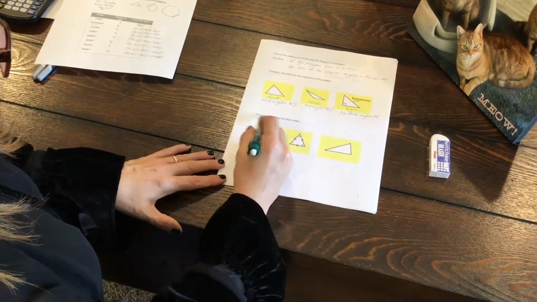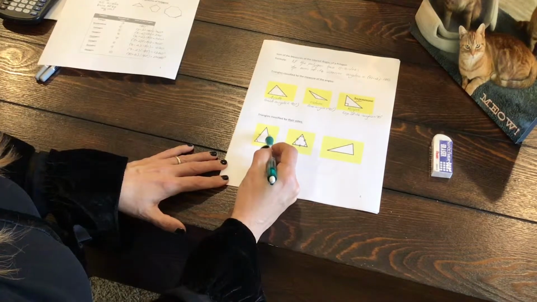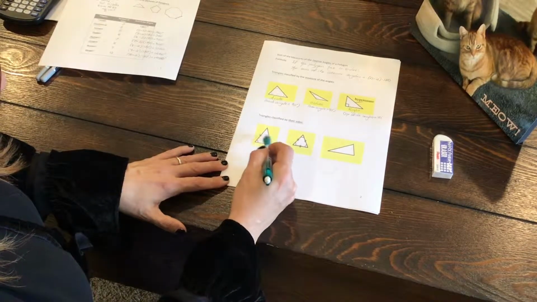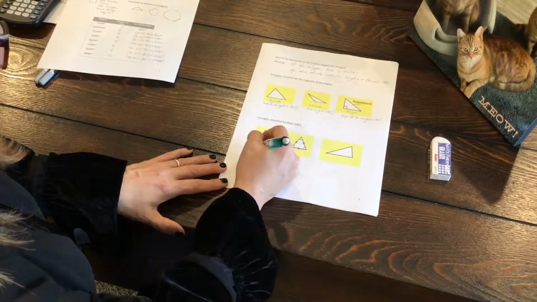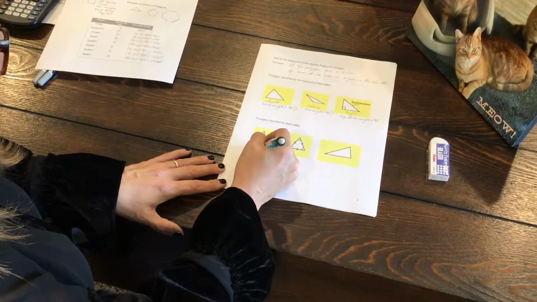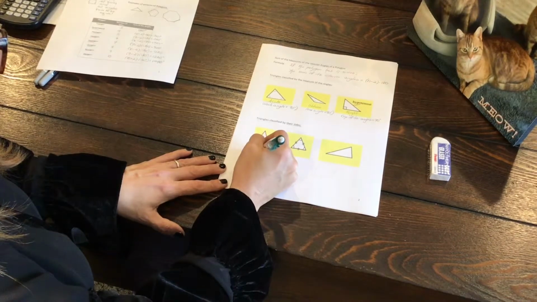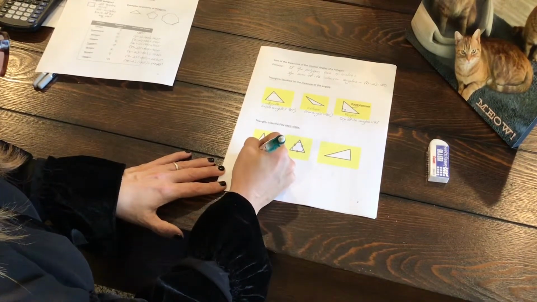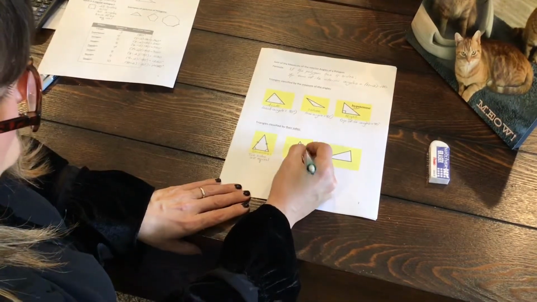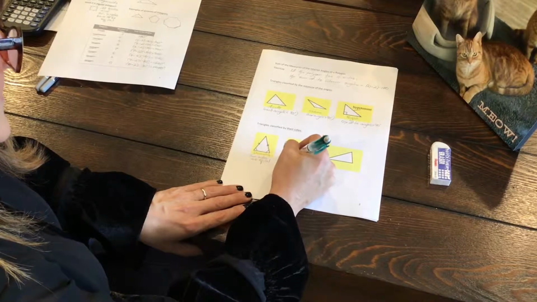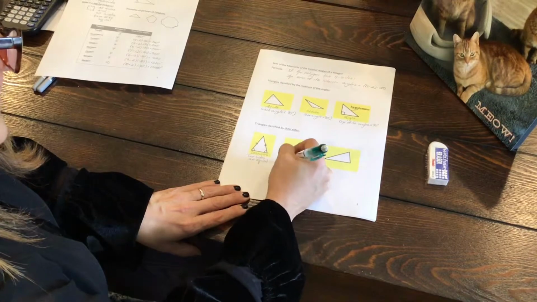Then we're going to classify triangles according to their sides. In this particular case, we have a triangle with 2 sides that are the same and one that is not. So 2 sides are the same. That means isosceles. Isosceles: 2 sides are equal. This one has 3 sides that are equal. This is equilateral. All 3 sides are equal.